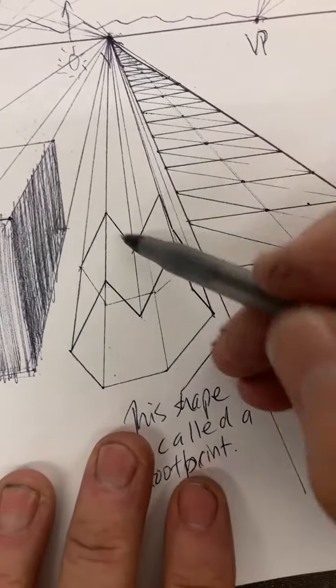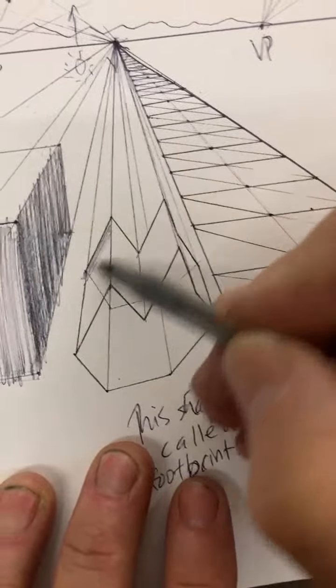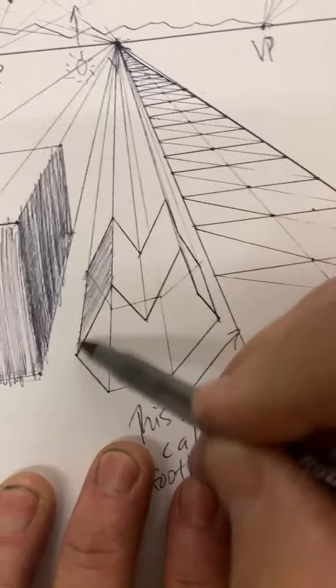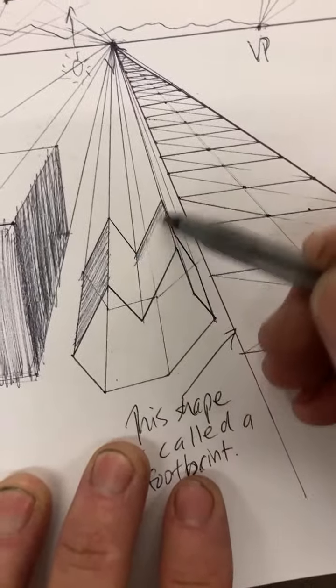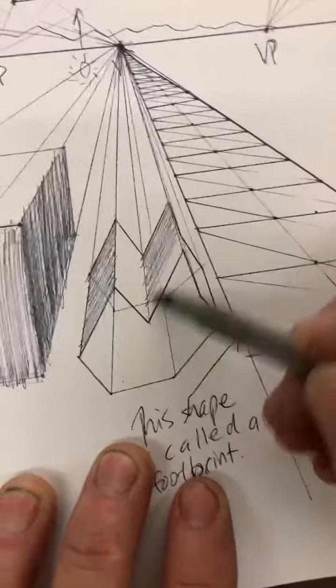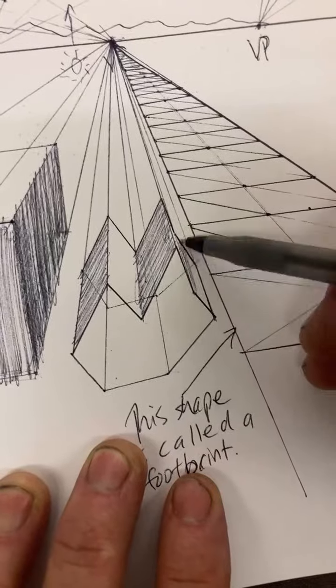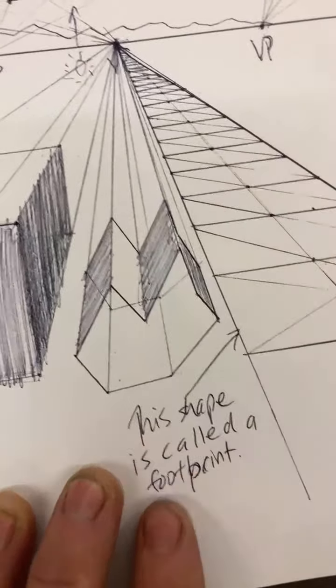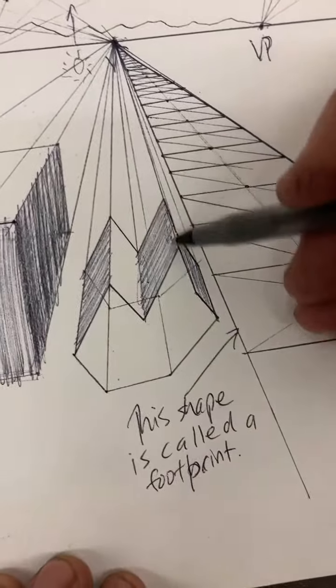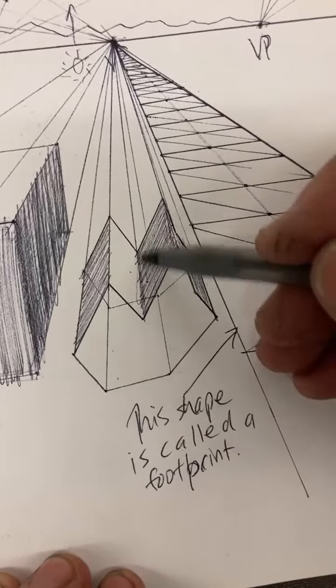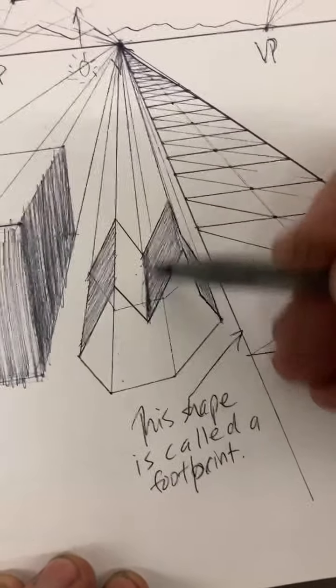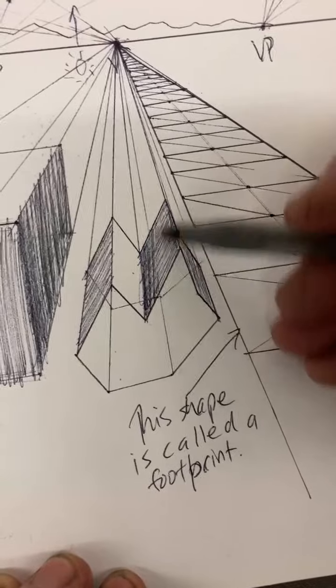And then I'm going to do a little shading. I'm going to shade that. And I'm going to shade this. And I'm going to shade this. All right. That one I'm not going to shade. And I could actually shade this and blend this.